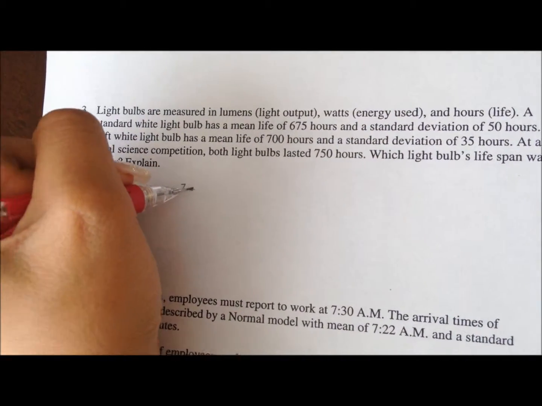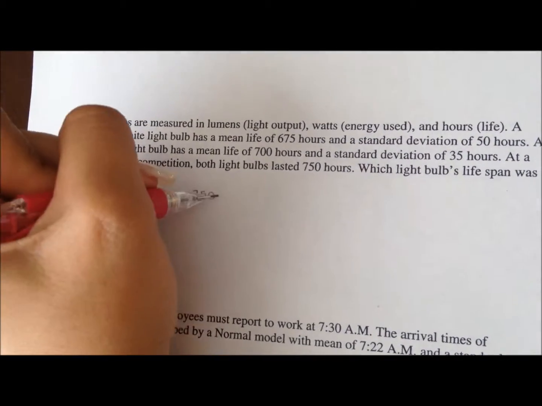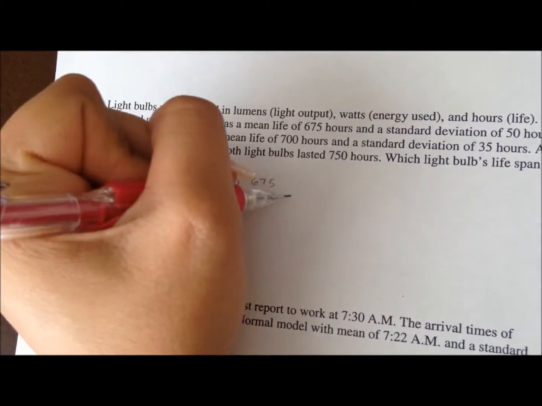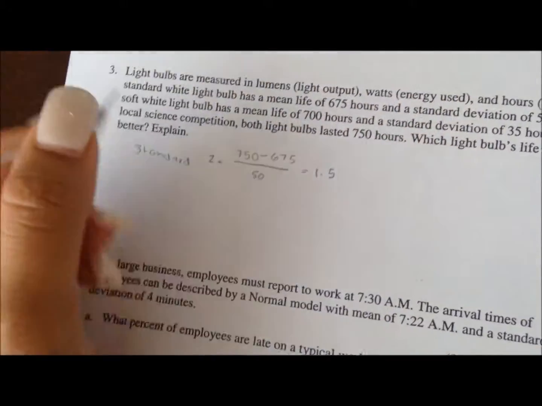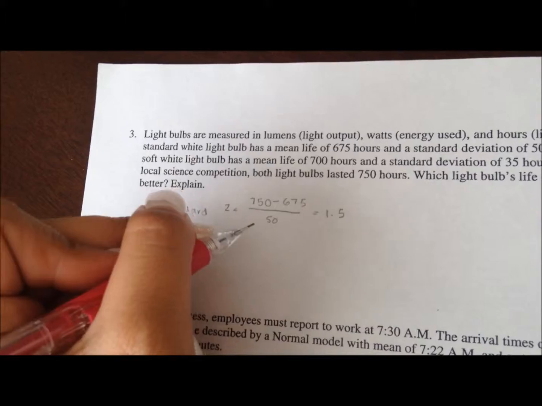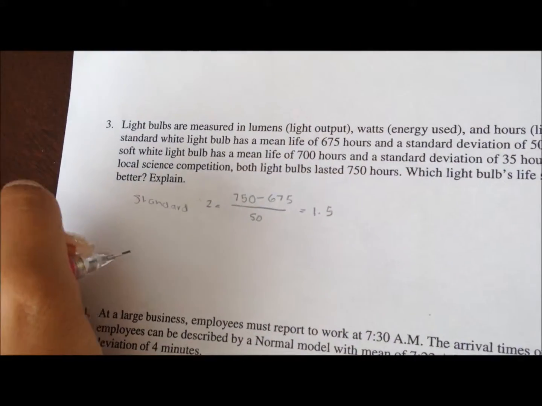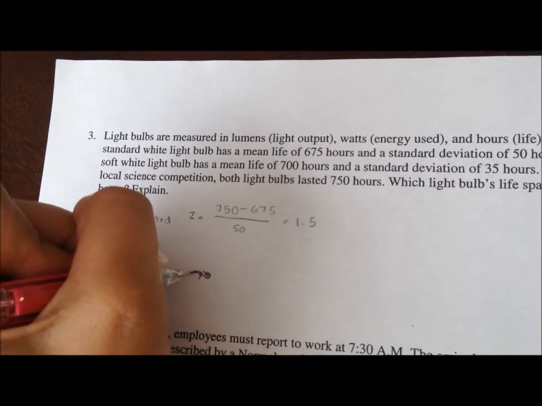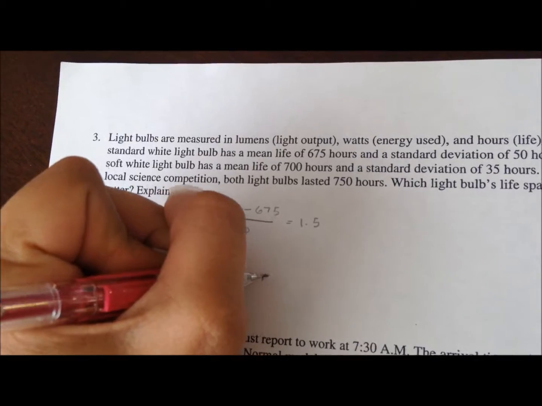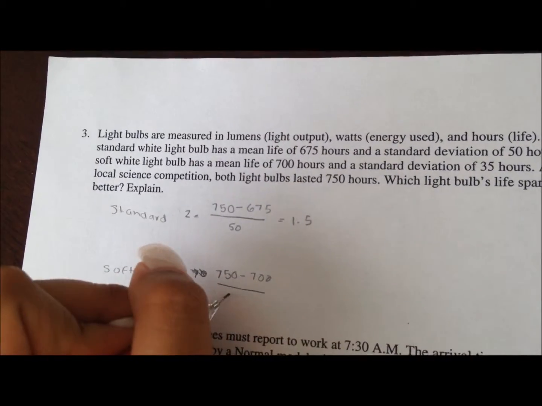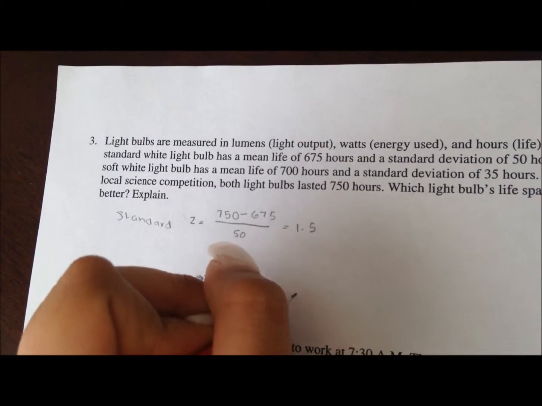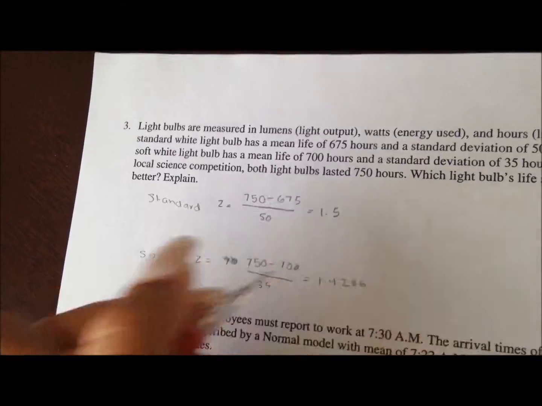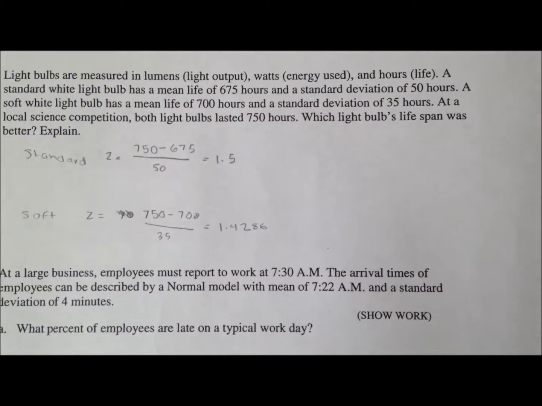and that would be Z equals 750 minus 675 divided by 50, which equals 1.5. Now this is using just the basic Z formula, the Z-score formula. And for the soft lights, we have Z equals 750 minus 700 divided by 35, which equals 1.4286. So this right here is your 2 basic Z-scores.